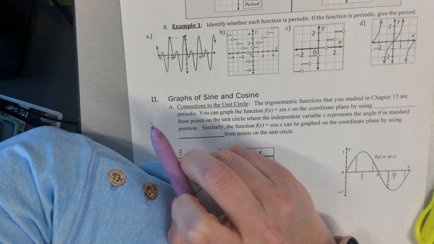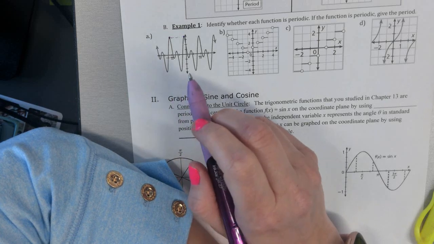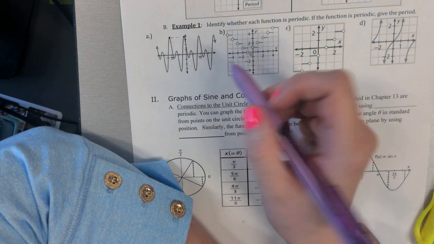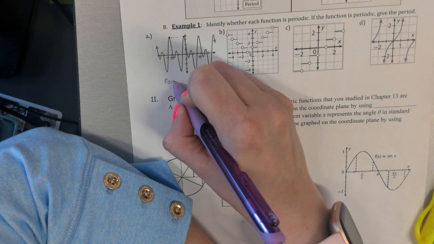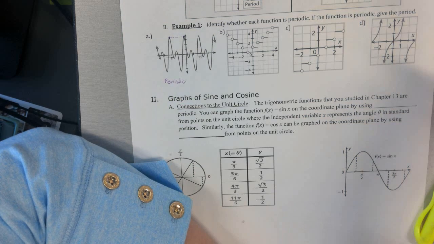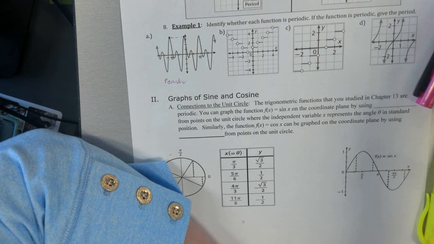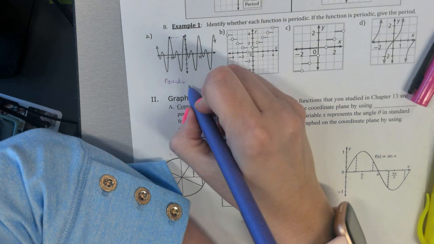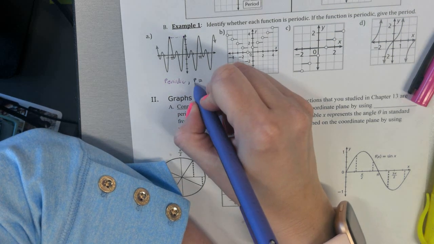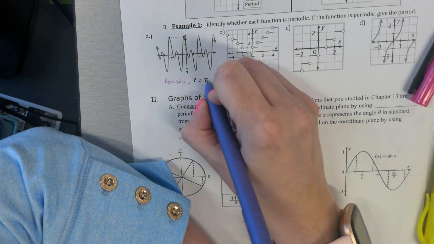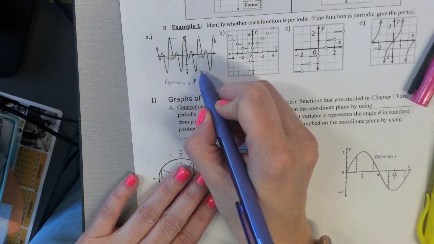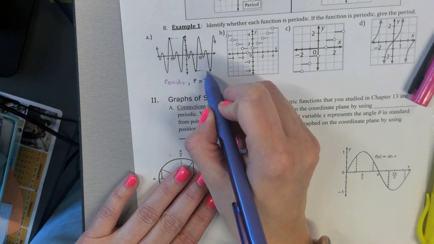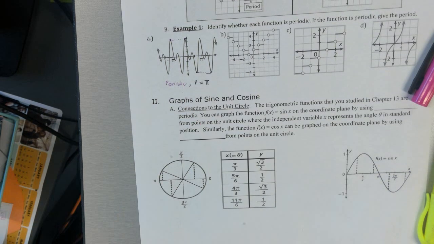This is a little bit to the right of 0. So here it is periodic, and the period is pi. Normally we say capital P, so this would be P equals pi. You could also measure from here to here. That would be fine. Or from 0 to 0.